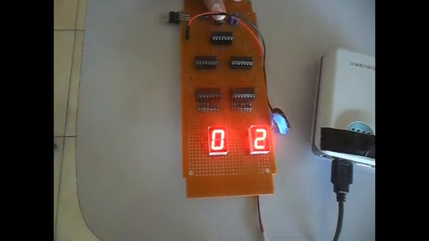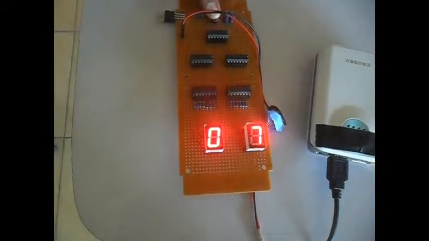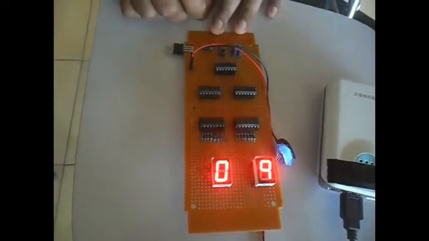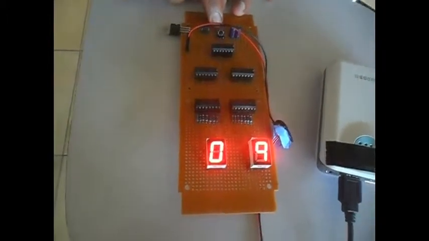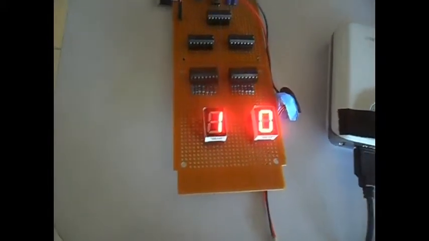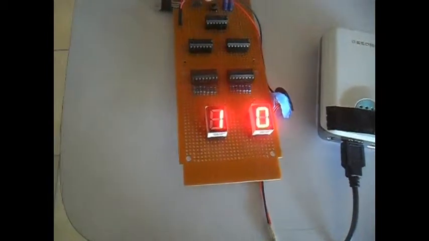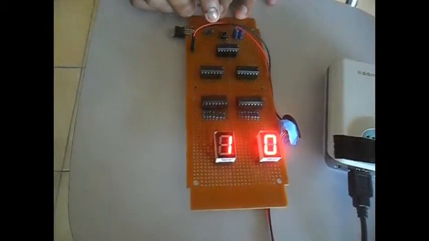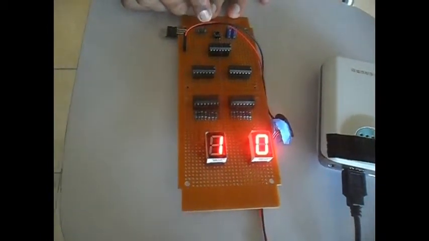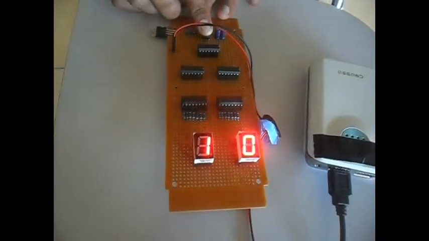When the figure 9 is followed by the next press, it will go and be forwarded to the tens IC 7493, and through the 7408, which will result in the 7 segment tens number showing until the number 99.